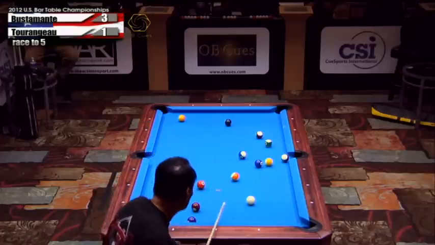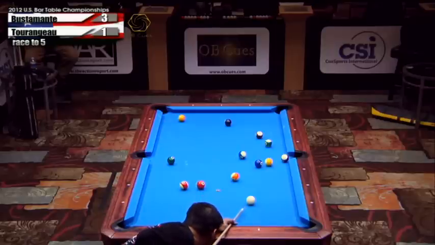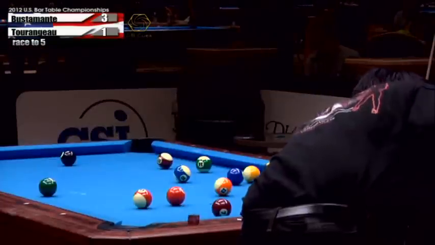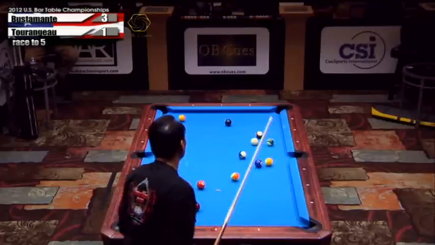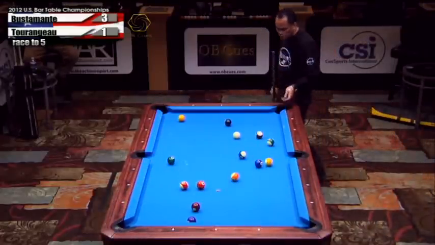All right. Well, let's look at this rack here and see the 8-ball's wide open. It'll go in either pocket. But I think the fact that 2's in a funny spot is why he's going to go ahead and take the stripes.